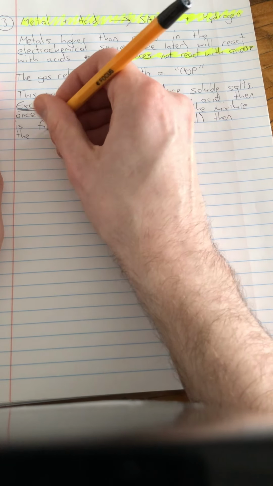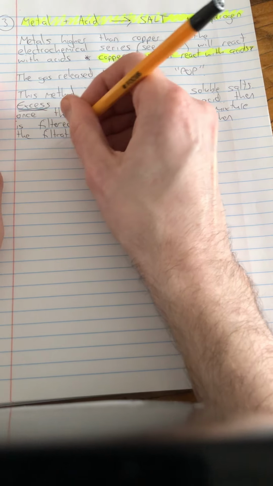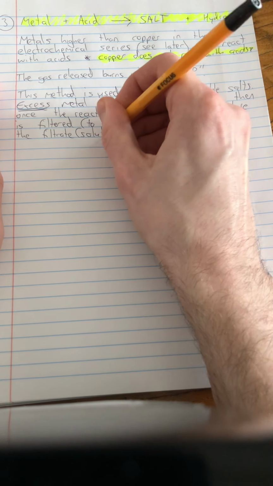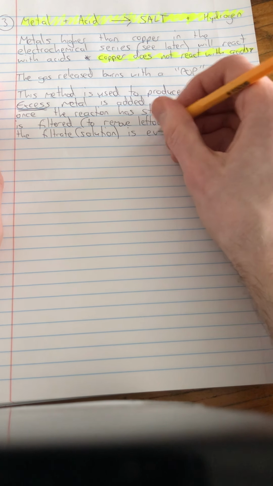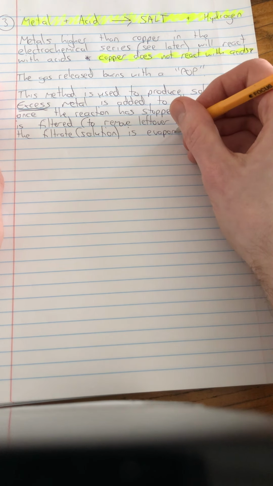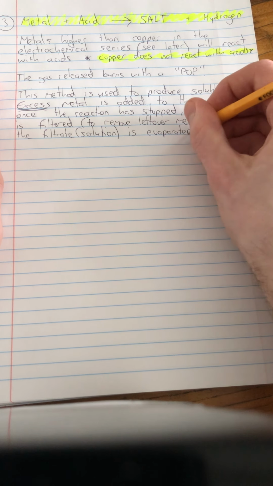Then the filtrate, that's the solution left over, is evaporated to dryness. So all we're left with is salt. Salt crystals would be left. And that's it. That's all you need to know about the three reactions of metals.